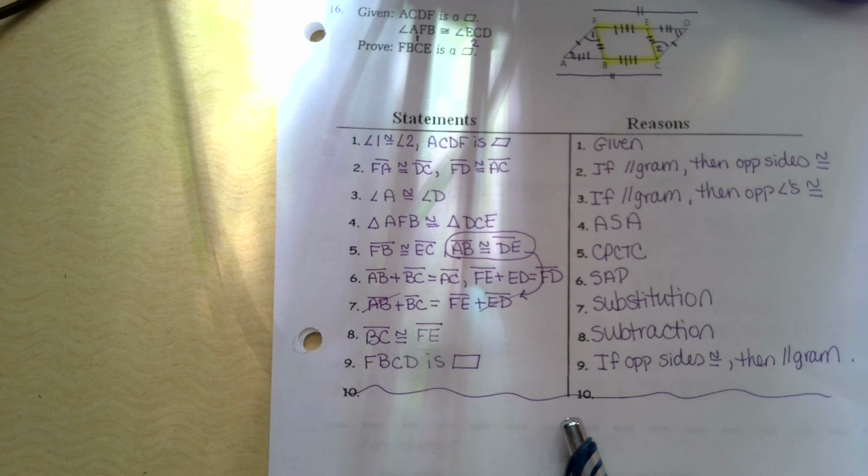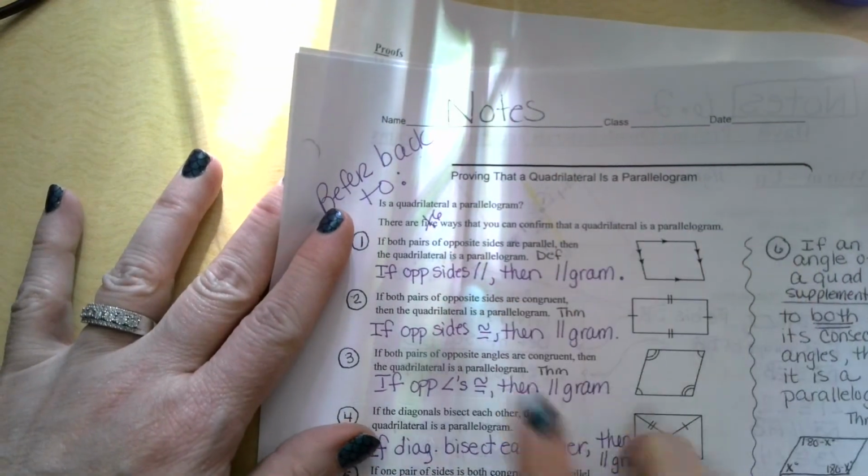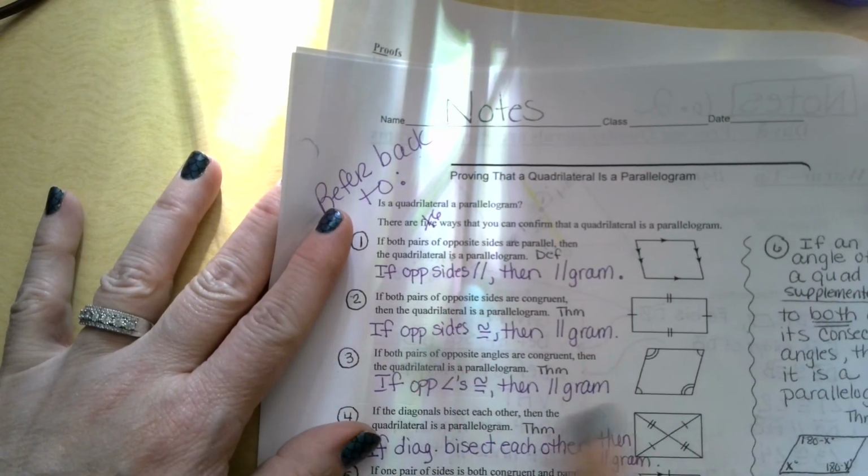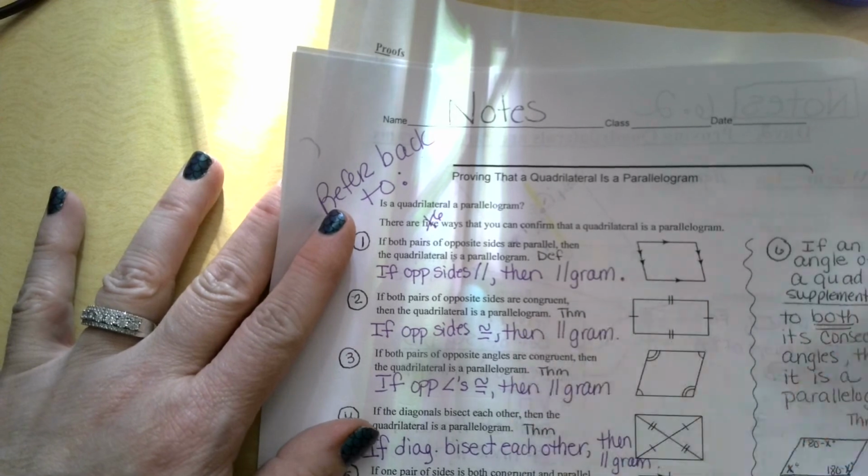Appreciate it. Have all of your notes out when you're doing your worksheet so you can see, first of all, these proofs, and you can see these reasons right here because you will be writing these statements in your homework or in your worksheet.